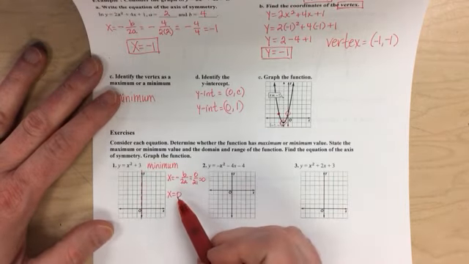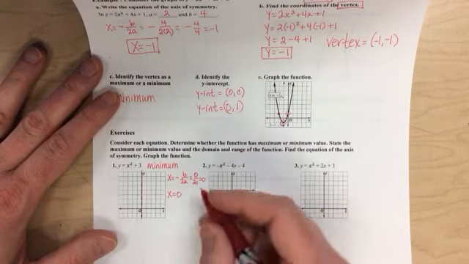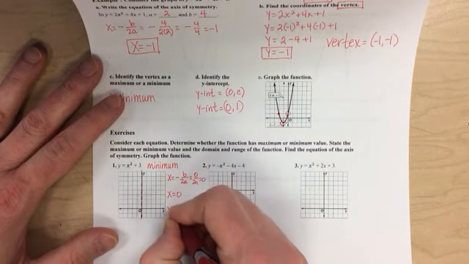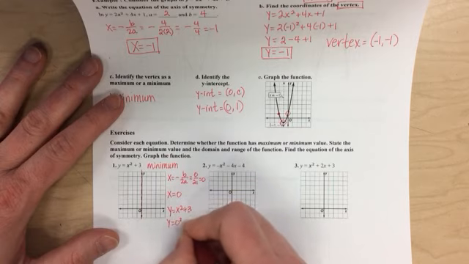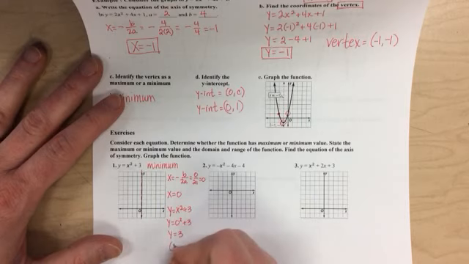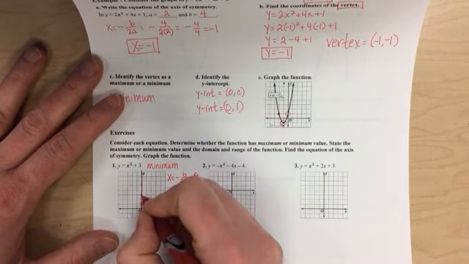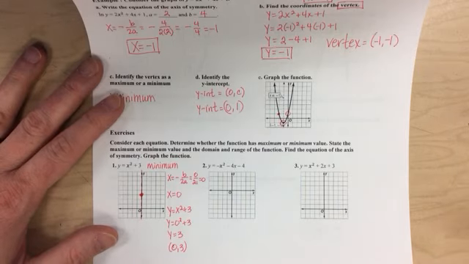So now I plug in that 0 to find out what my y-intercept is, and my vertex, excuse me. So y equals x squared plus 3. Y equals 0 squared plus 3, so y equals 3. So I know my vertex is (0, 3). 1, 2, 3. There's my vertex. And we know it's the minimum. Okay? So in this case, I could plug in another point or so, but I just know it's the minimum value.